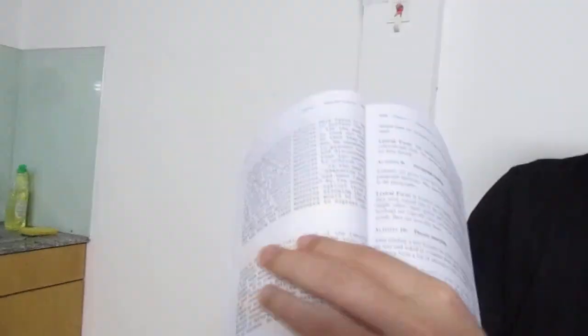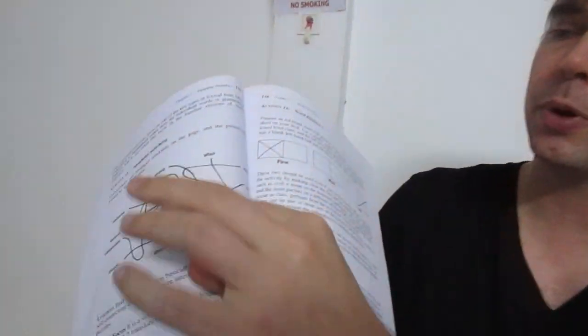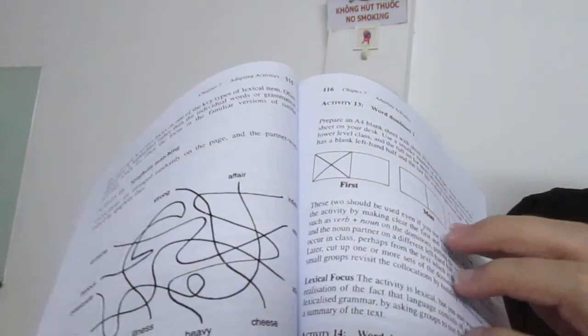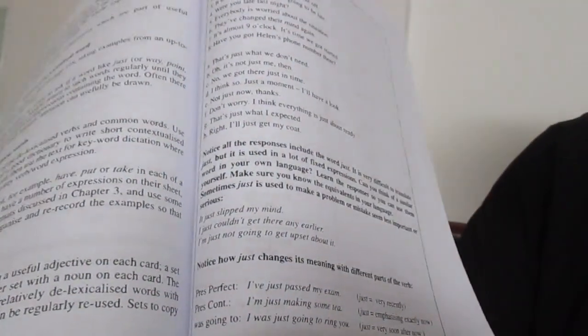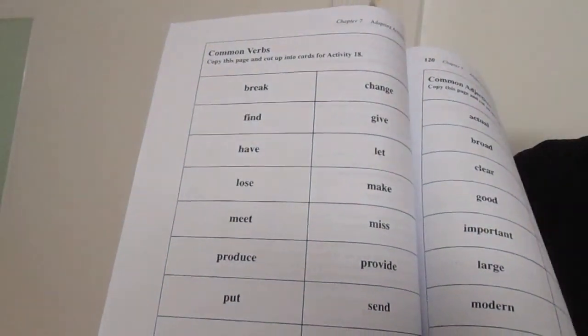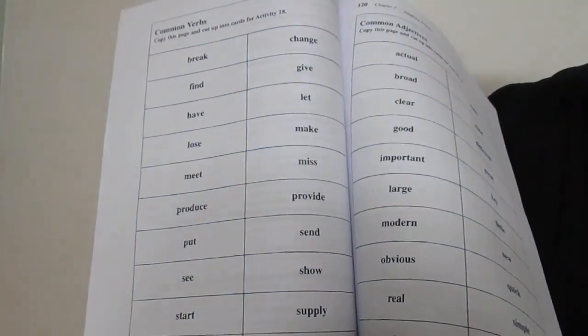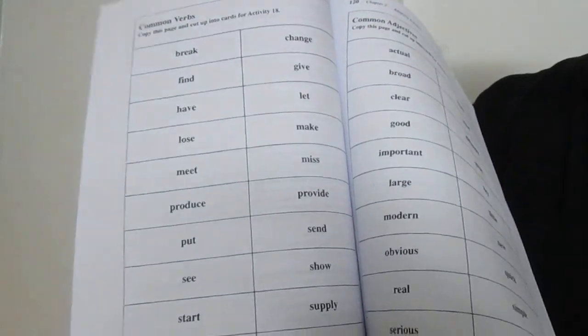And you can tell just flipping through the book, if you can see this on the camera, the number of practical ideas here, even including stuff you can photocopy and take directly into the classroom, like this. So this is a huge improvement over the original, The Lexical Approach.